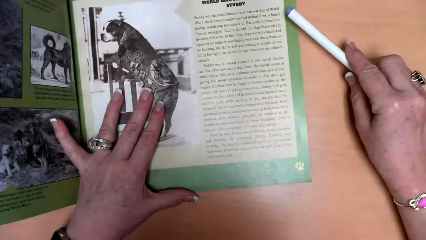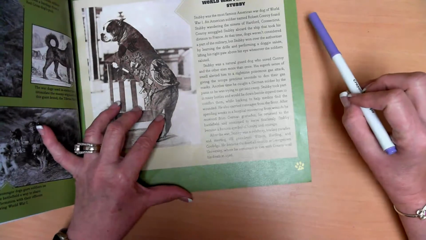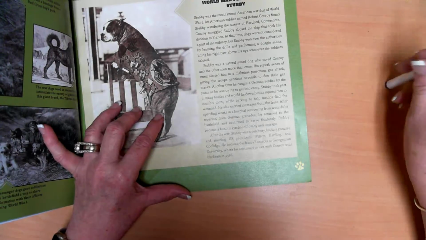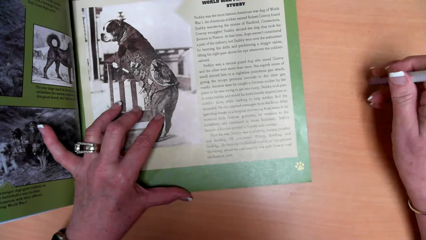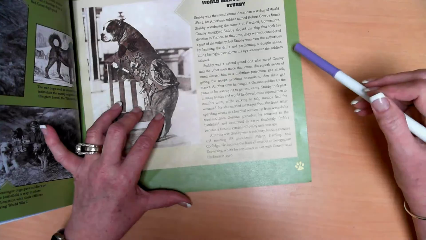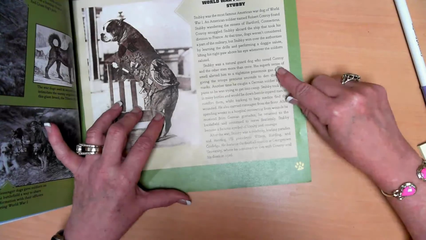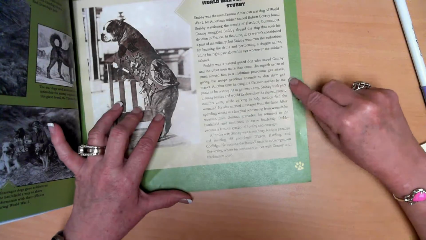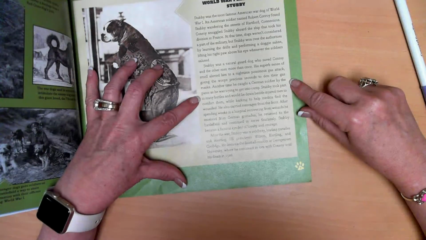Stubby was the most famous American war dog of World War I. An American soldier named Robert Conroy found Stubby wandering the streets of Hartford, Connecticut. Conroy smuggled Stubby aboard the ship that took his division to France. At that time, dogs weren't considered a part of the military, but Stubby won over the authorities by learning the drills and performing a doggy salute, lifting his right paw above his eye whenever the soldiers saluted. Stubby was a natural guard dog who saved Conroy and the other men more than once. His superb sense of smell alerted him to a nighttime poisonous gas attack, giving the troops precious seconds to don their gas masks. Another time, he caught a German soldier by the pants who was trying to get into camp.